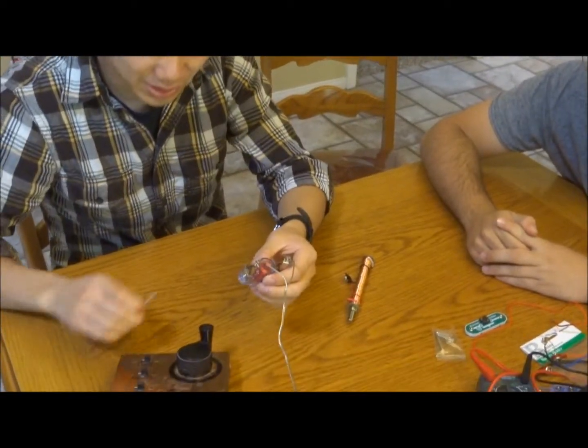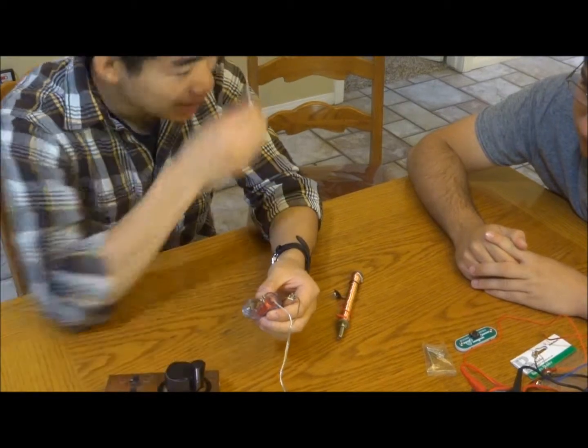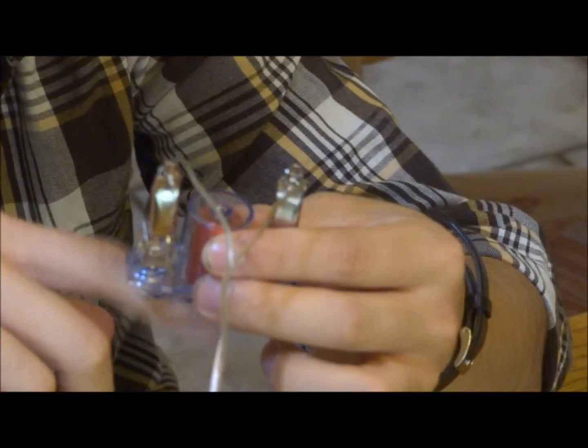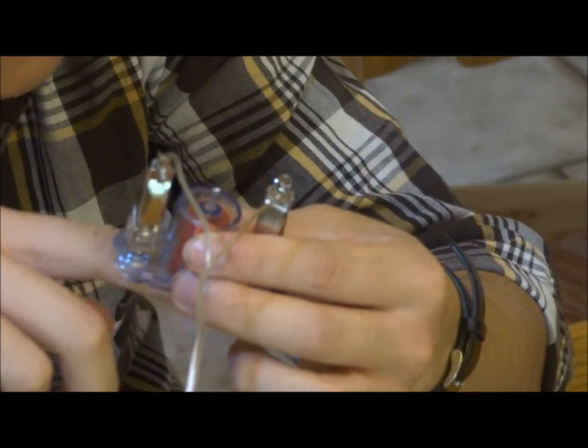So, let's say that you turn this on. When you put this inside this hole right here, it will levitate. This is like magic, but real. Amazing.